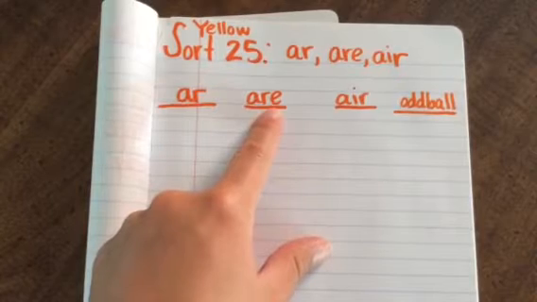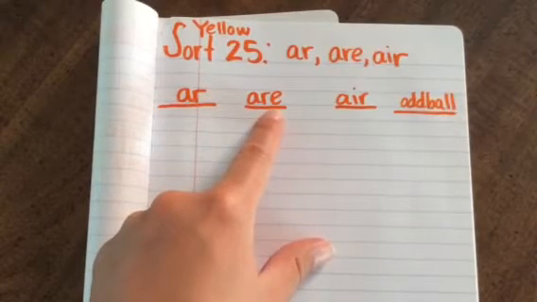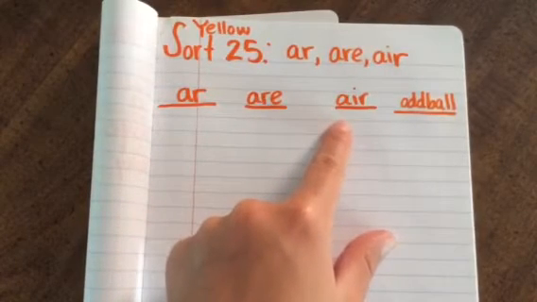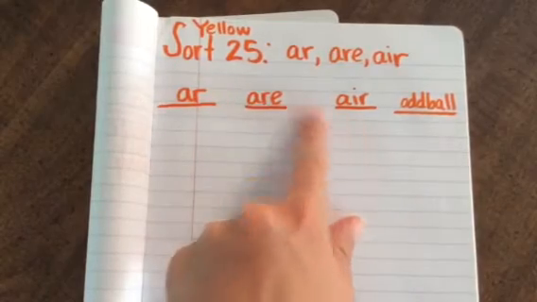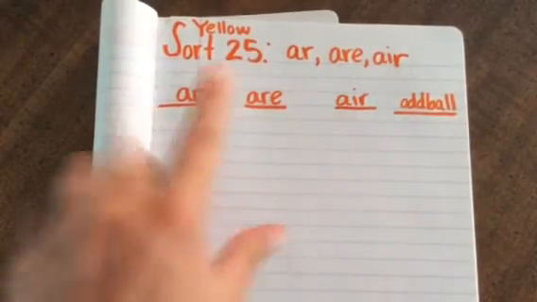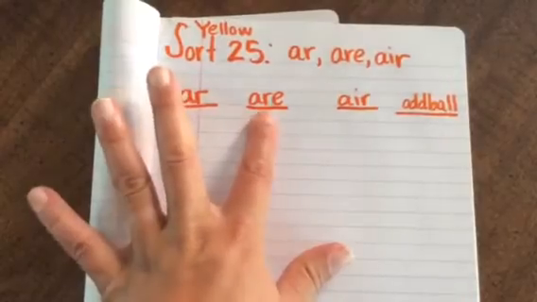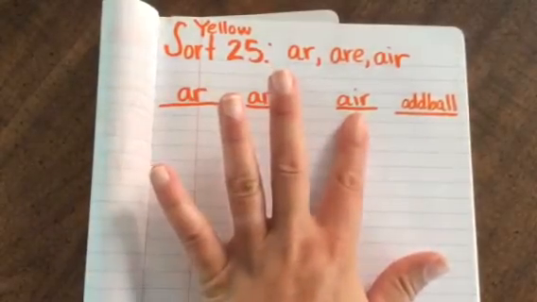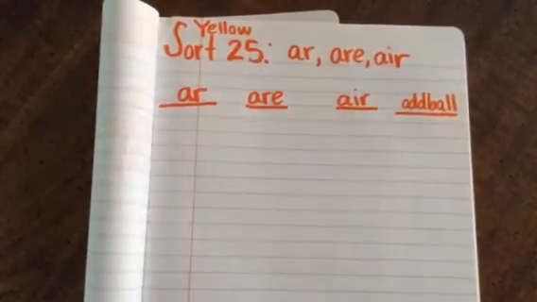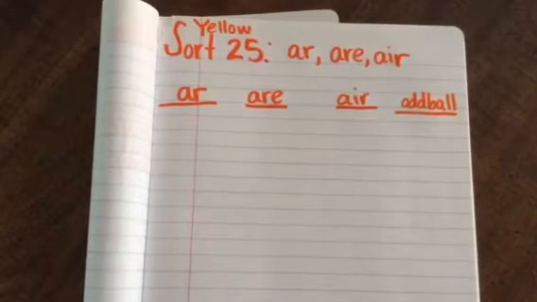But when you see this in a word, it's actually going to say air, just like A-I-R. So these 2 have the same sound, air. So we've got R, air, air, and then we do have an oddball category with 5 words in it this week.